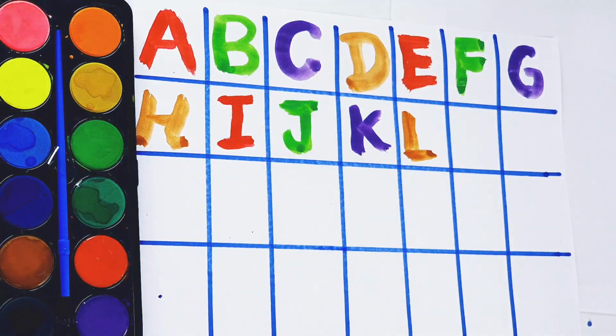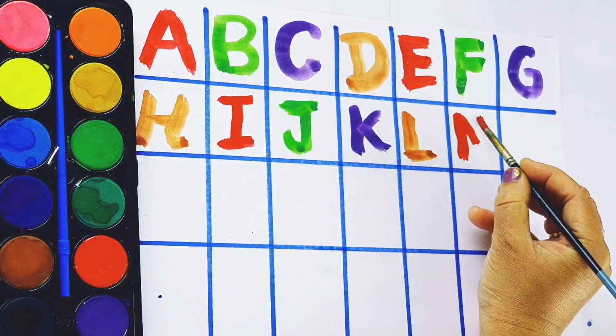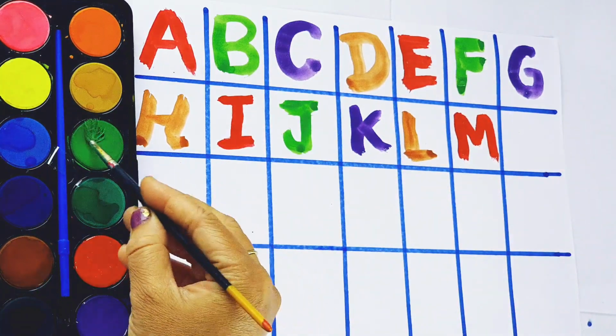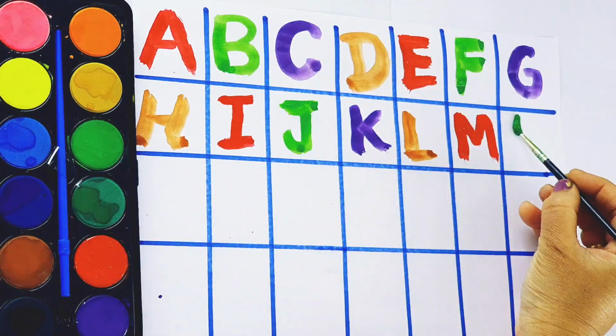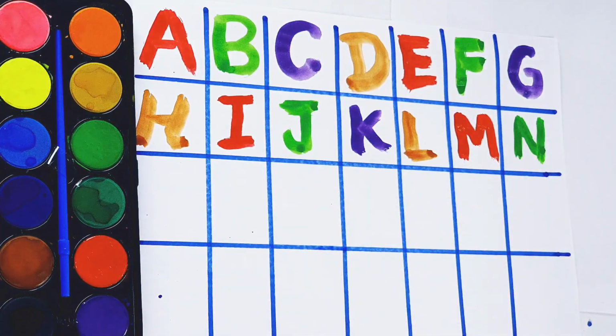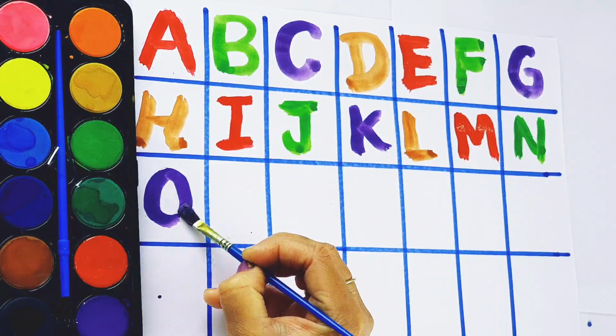L for lion, L for lion. M for monkey, M for monkey. N for nest, N for nest.